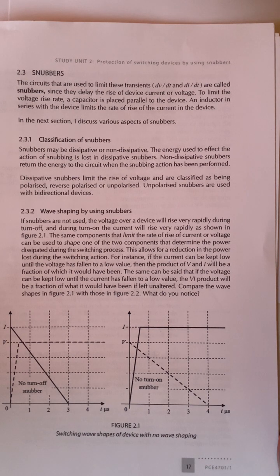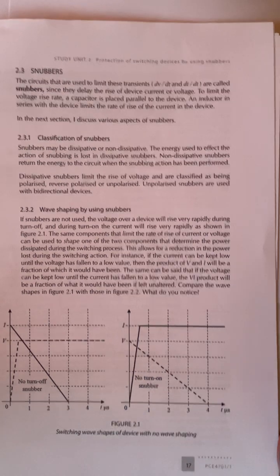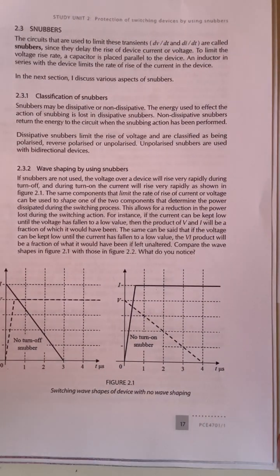Now we are going to look at 2.3.2, wave shaping by using snubbers. If snubbers are not used, the voltage over a device will rise very rapidly during turn off, and during turn on, the current will rise very rapidly, as shown in figure 2.1. The same components that limit the rate of rise of current or voltage can be used to shape one of the two components that determine the power dissipated during the switching process. This allows for a reduction in the power lost during the switching action.